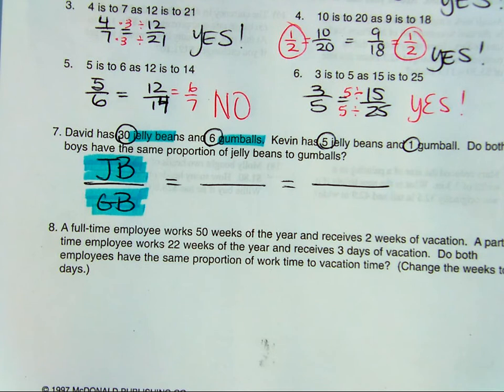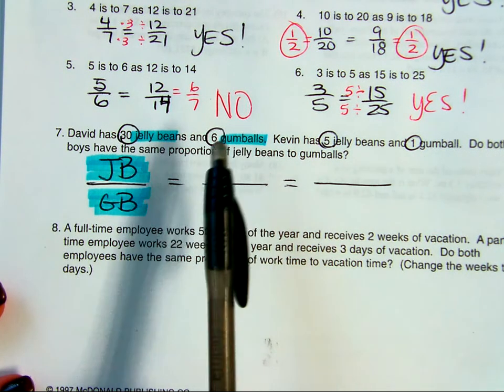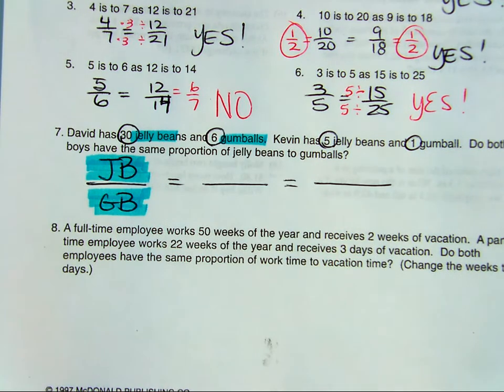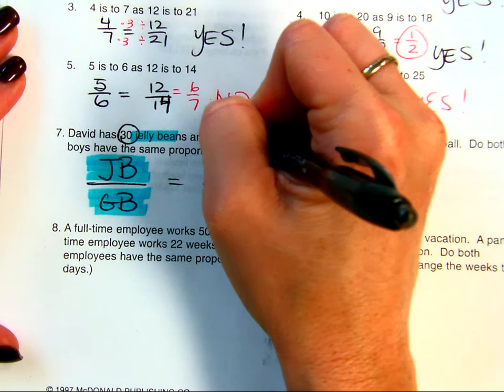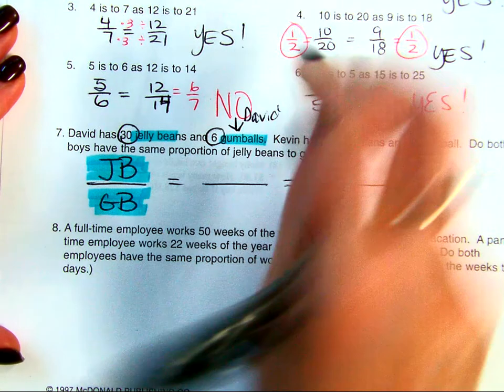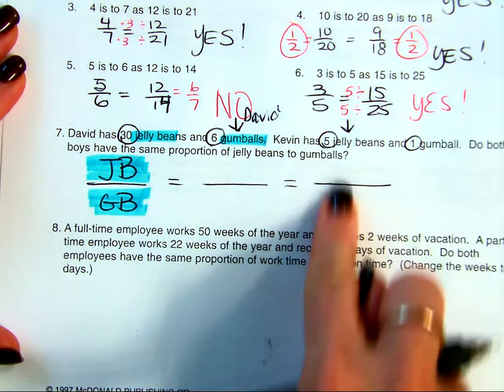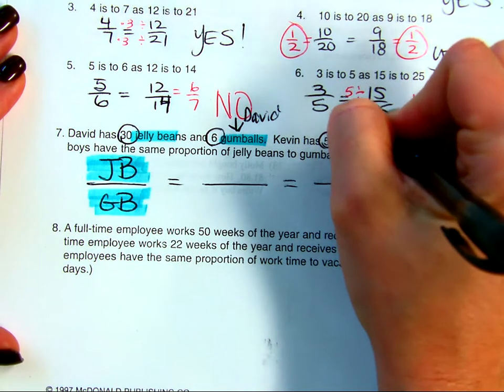And so now I have 4 numbers, and I have 4 open spots. Can I just throw them down wherever I want? No, I have to put them in a certain place, right? So here's the deal. We're going to let this first fraction right here represent David, meaning this one. Ran out of room. And we're going to let this fraction right here, the second one, represent Kevin.